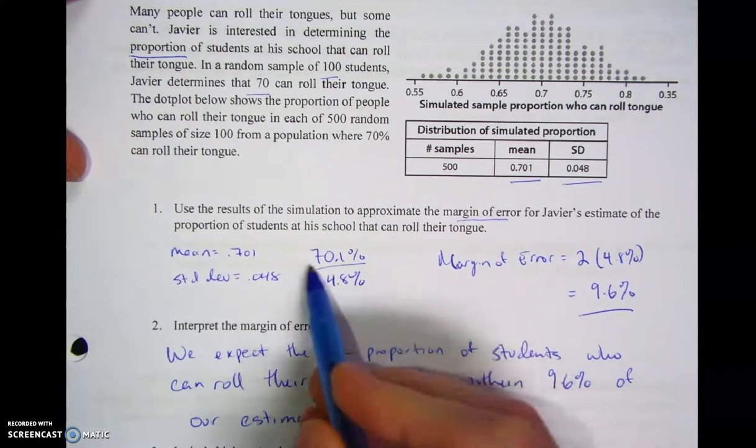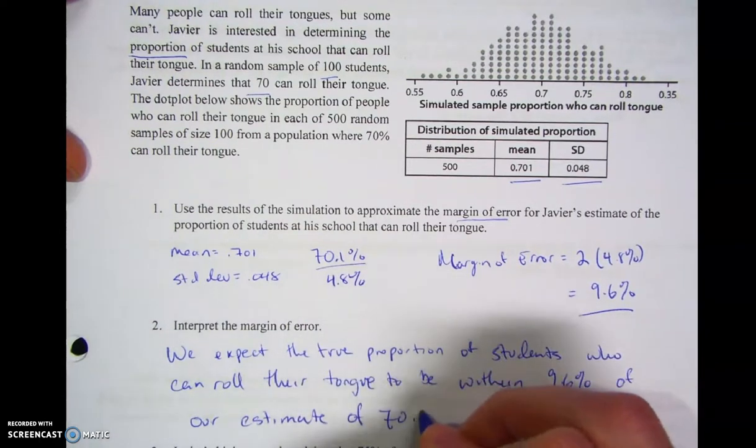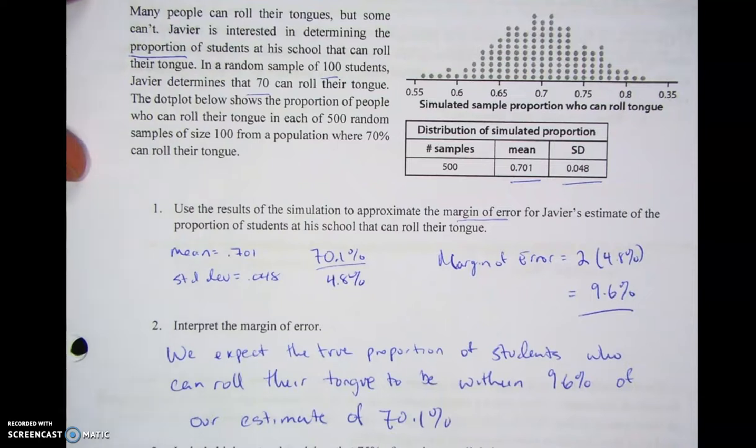Of, what did we estimate? We estimated 70.1%. So what are we looking for here? What are we trying to estimate? The true proportion of students, in this case, who roll their tongue. We expect it to be within this percent of our estimates. So kind of 3 pieces there.